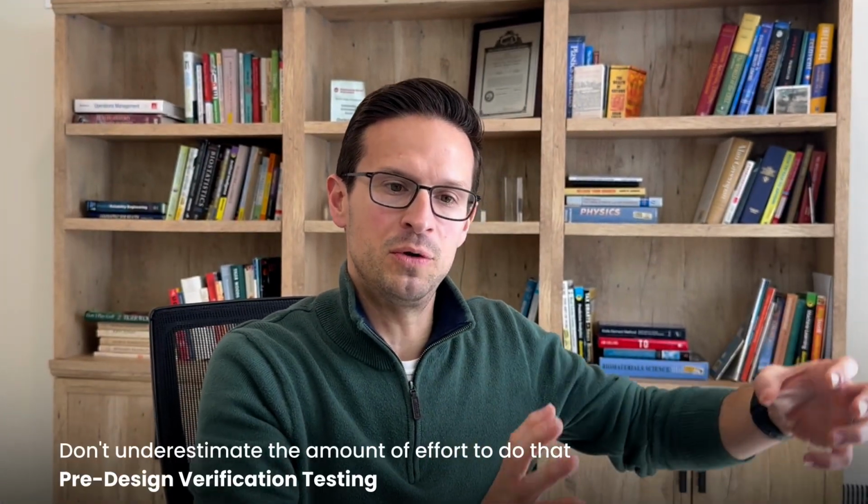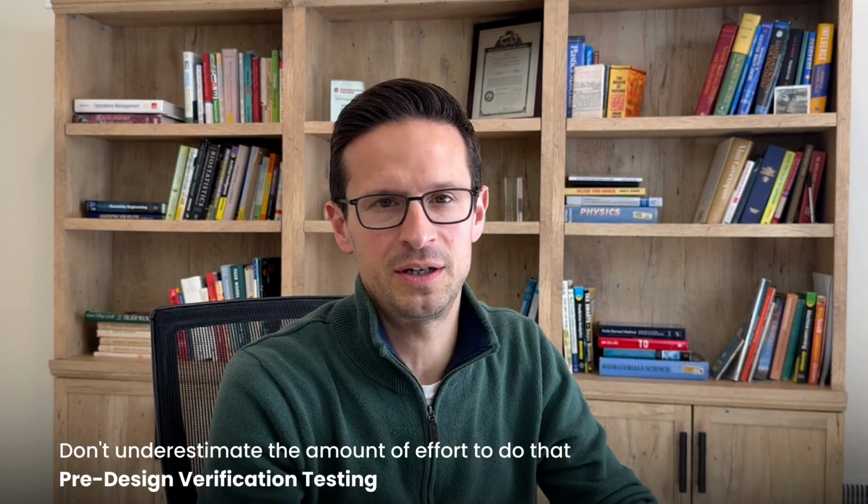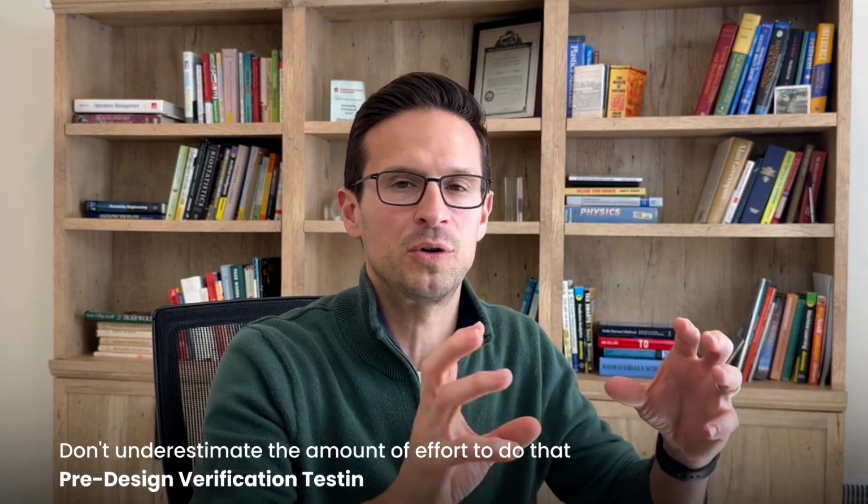But this is a very critical stage, and I see companies all the time trying to rush through this stage also. And especially with companies getting off-the-shelf products, right? Don't underestimate the amount of effort to do that pre-design verification testing, because that's going to be critical to ensuring you pass your design verification.